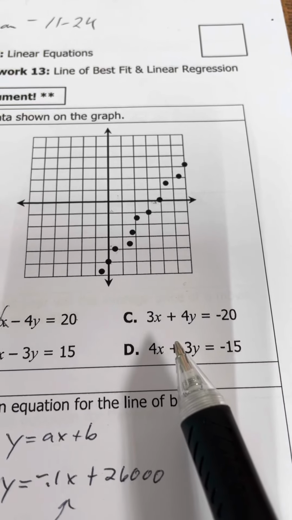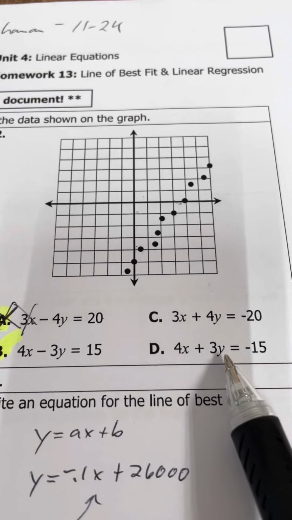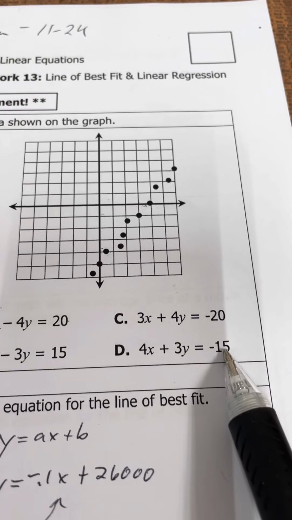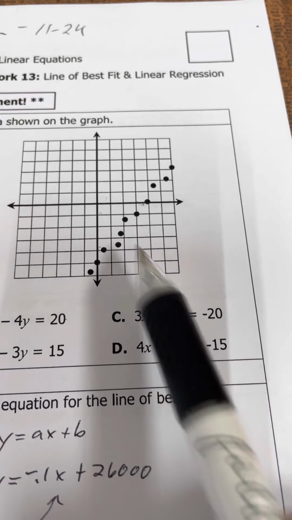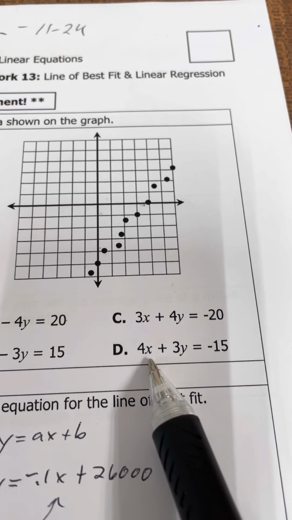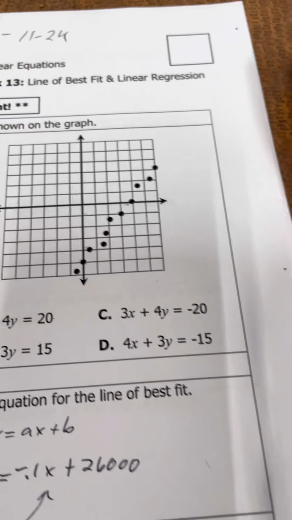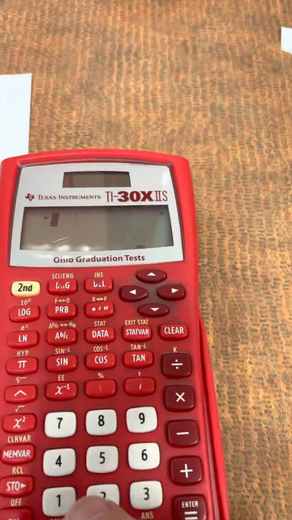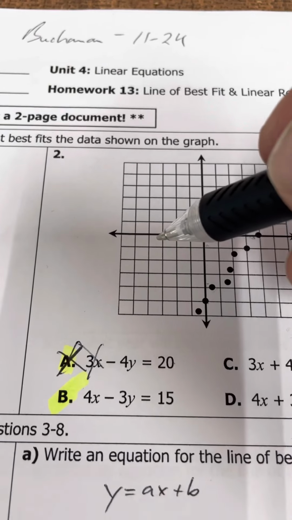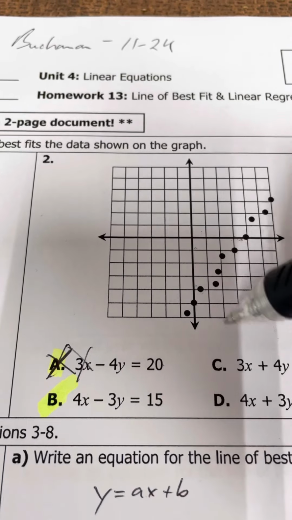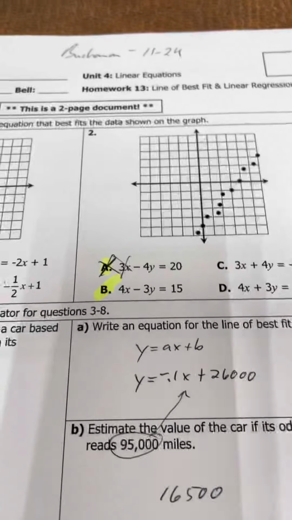This one wouldn't work out either. This actually would give us a good y. Negative 15 divided by 3 would give me that negative 5 again, but the 4x, if I took negative 15 and divided by 4, that would give me negative 3.75, so that would be back here, and so it would be going down like this. So that's why we want that one. Okay, a lot for that one.